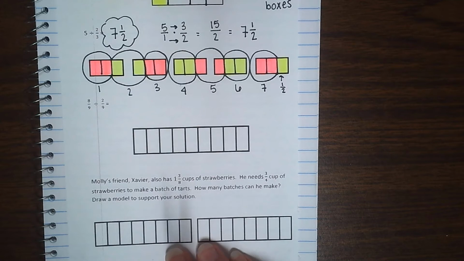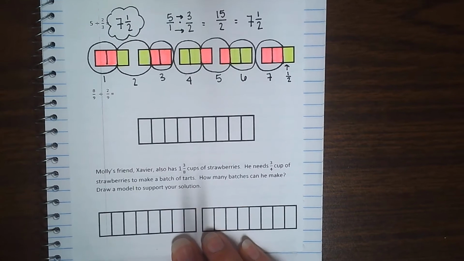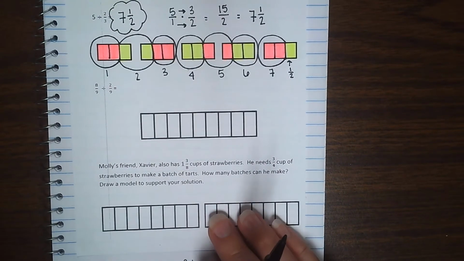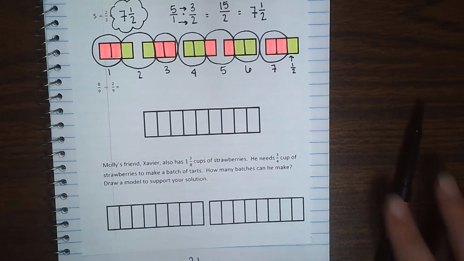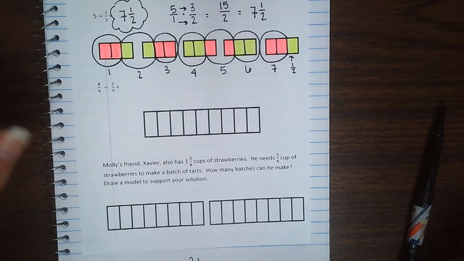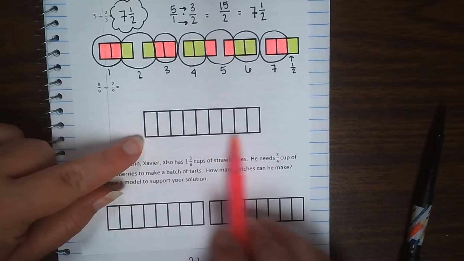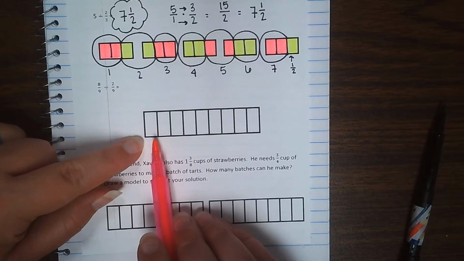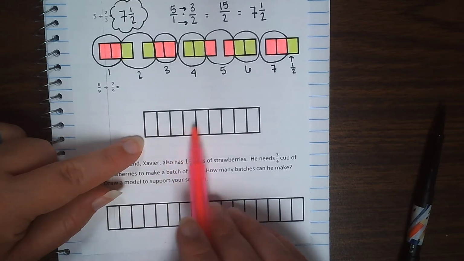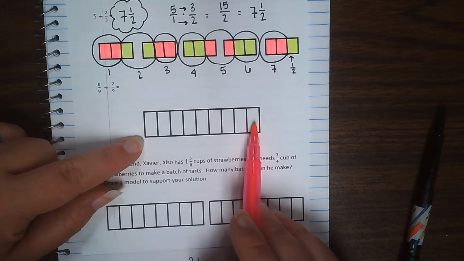Okay. Next we have 8/9 divided by 2/9. Okay, so the first thing I need to do is I've got my block and I have divided it into ninths. So 1, 2, 3, 4, 5, 6, 7, 8, 9.